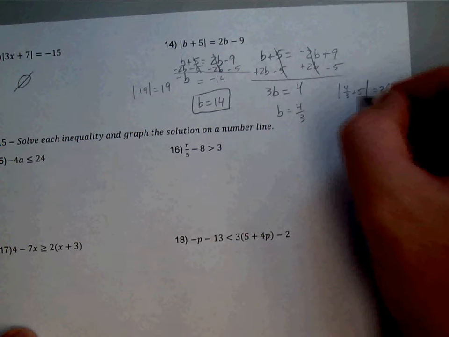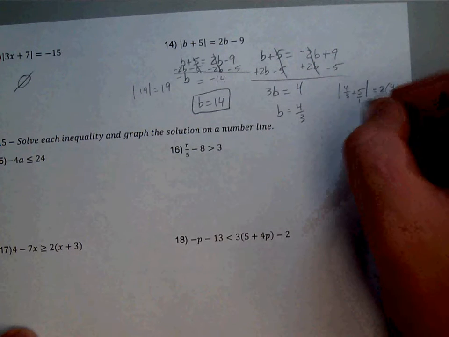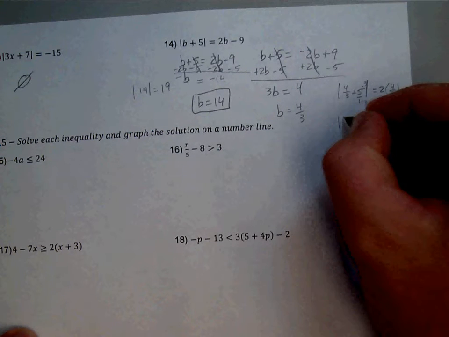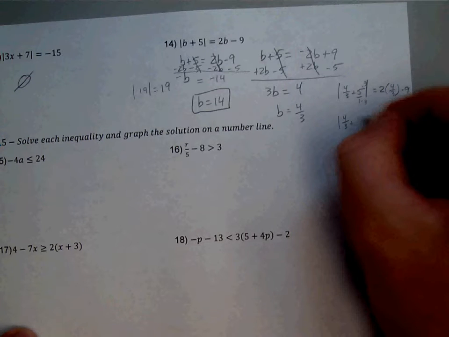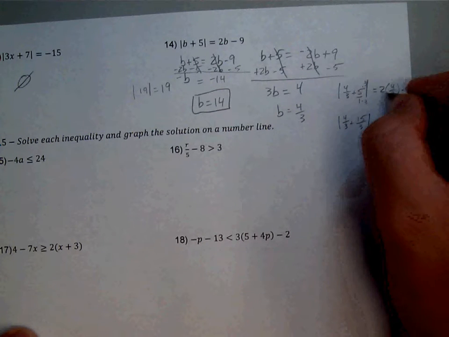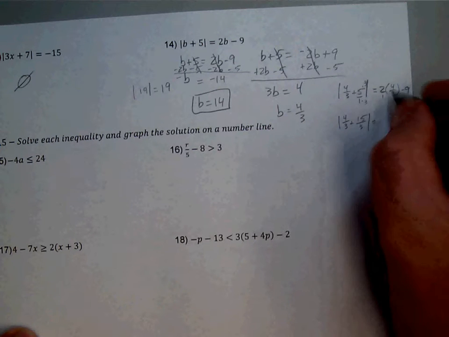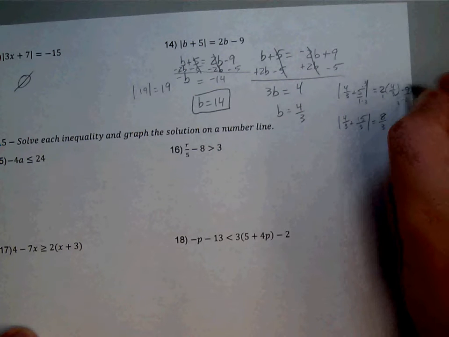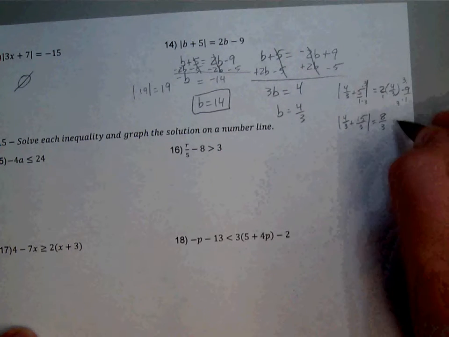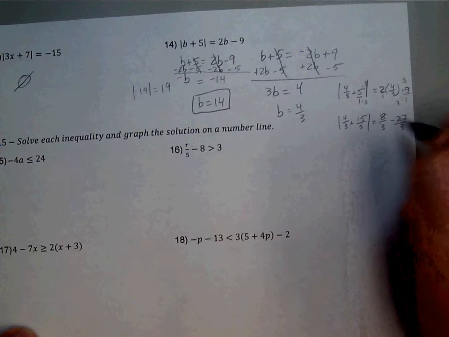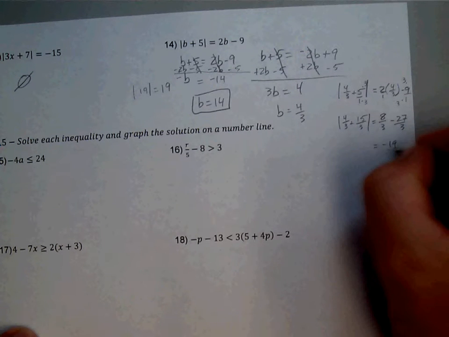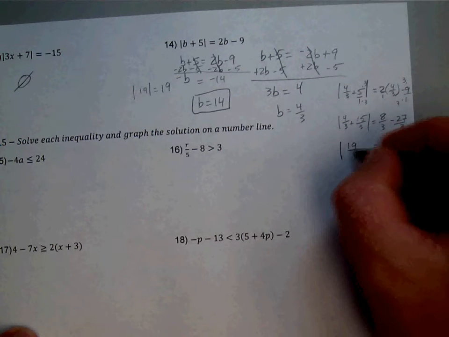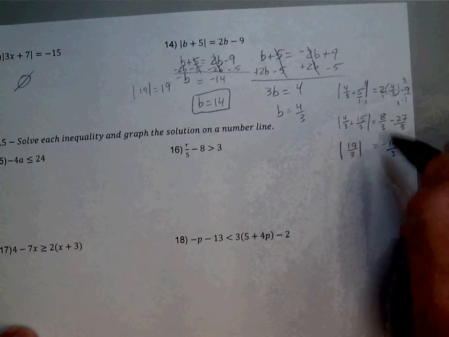Okay, I need a common denominator. So instead of 5 over 1, I need to multiply the top and bottom by 3. So that way I have 4 thirds plus 15 thirds. Then over here, when I multiply by 2, I get 8 over 3. And so then I need to make common denominators. So multiply the top and the bottom of the 9 by 3, giving me minus 27 over 3. 8 minus 27 is negative 19 thirds. 4 thirds plus 15 thirds is 19 thirds.